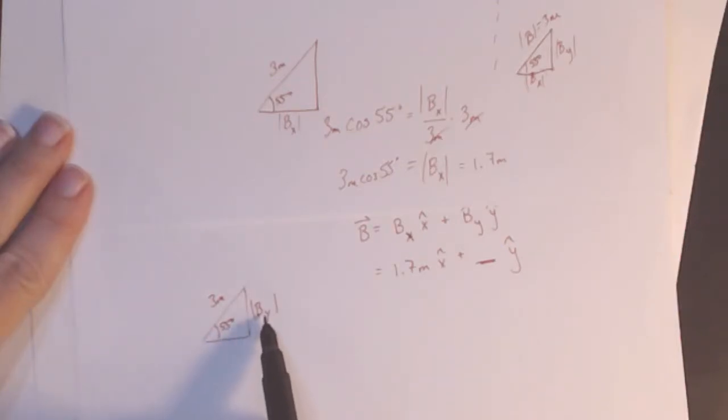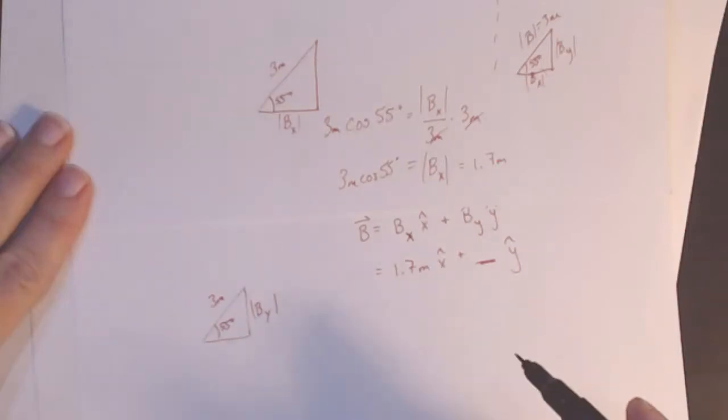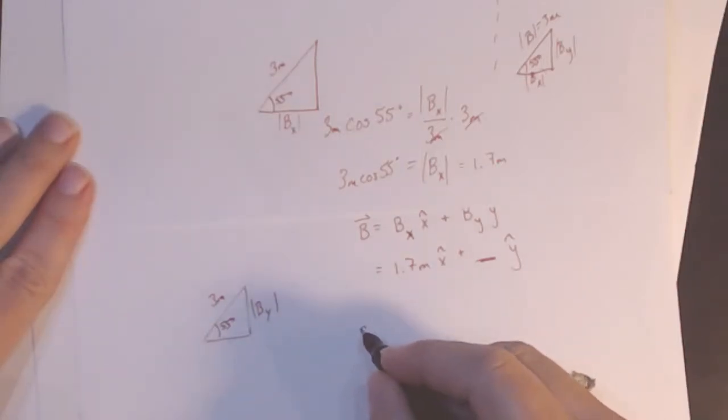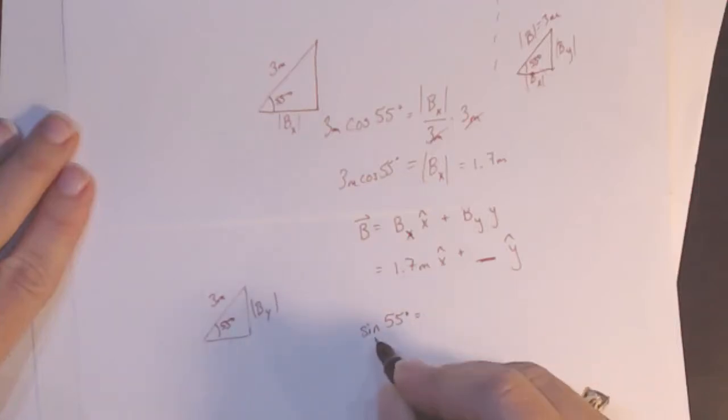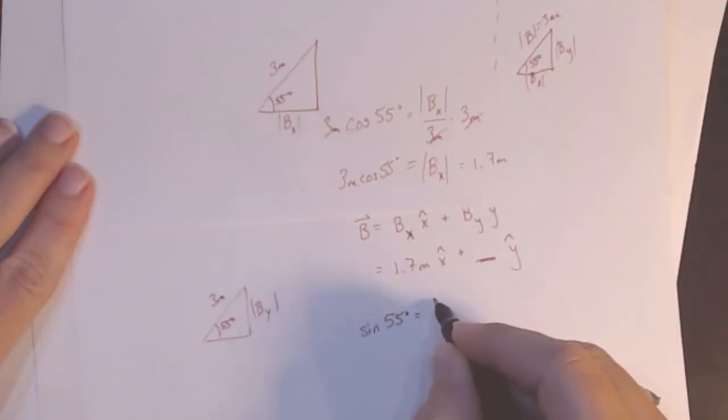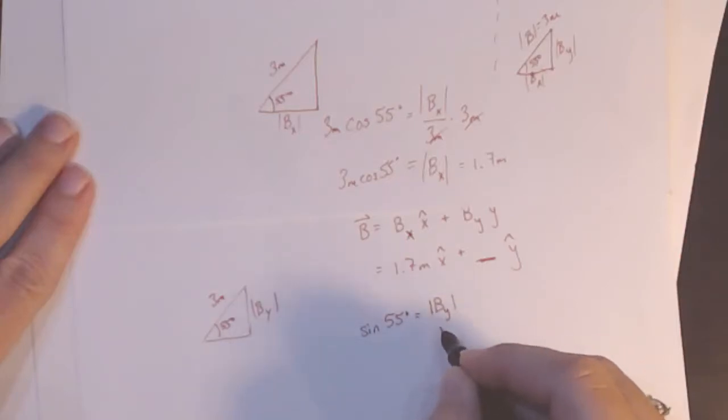Because the side I want to solve for is opposite the angle I know, I'm going to use sine: sine of 55 degrees is opposite, which is By, over the hypotenuse.